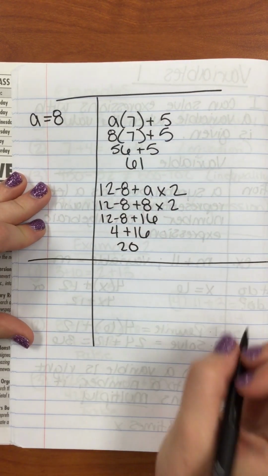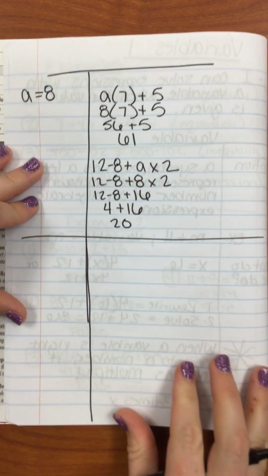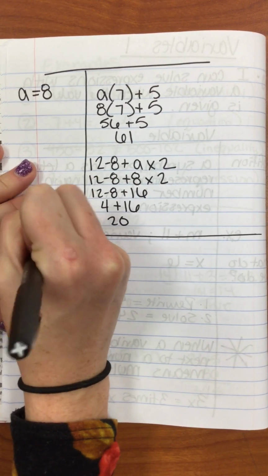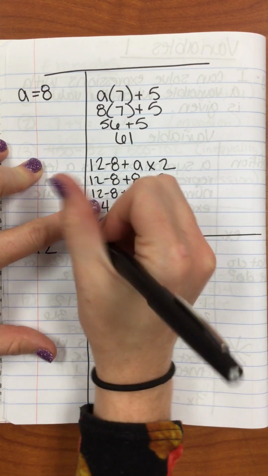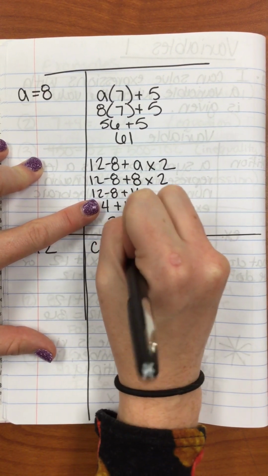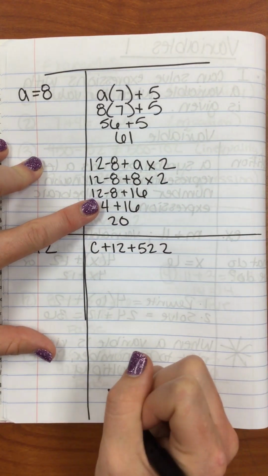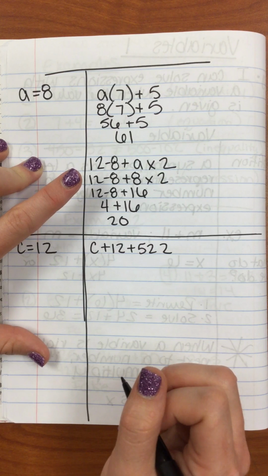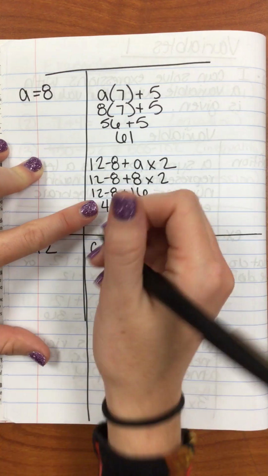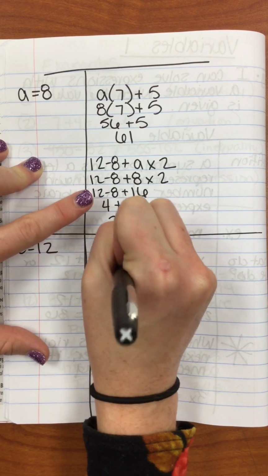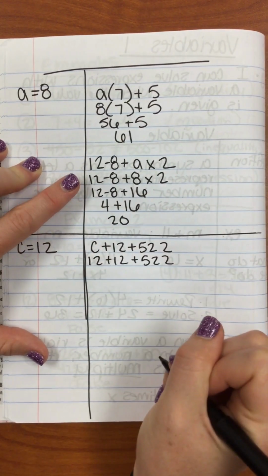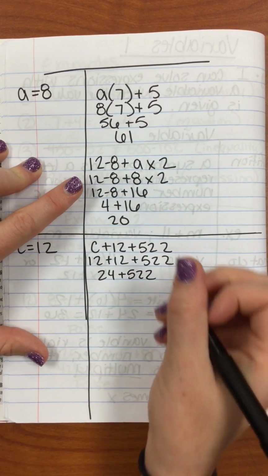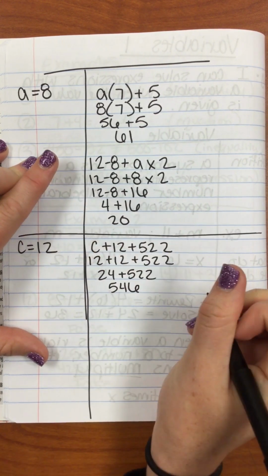I want you to try them on your own. So you're going to pause the video, try them on your own, and then come back when you have them done. So we're going to do C equals 12. Our first example is C plus 12 plus 522. So that's example number 1. Pause the video, try it by yourself, then come back and see if you got it correct. We should have rewritten the question. 12 plus 12 plus 522. 12 plus 12 is 24 plus 522. Our answer is 546. Hope you did great.